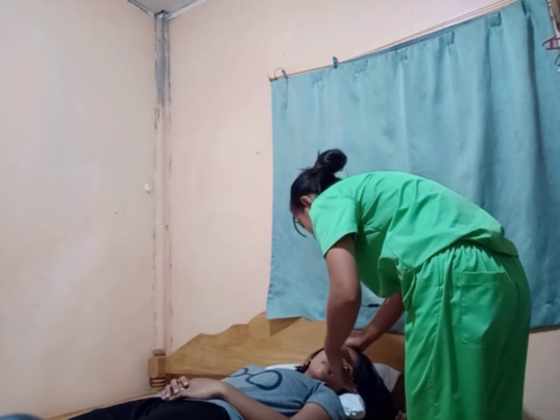Okay, next, I'm going to inspect the jugular vein on the patient's neck. Dito po. Okay, upon inspection, I don't see any distension on the jugular vein of the patient's neck. So, it is a normal finding.